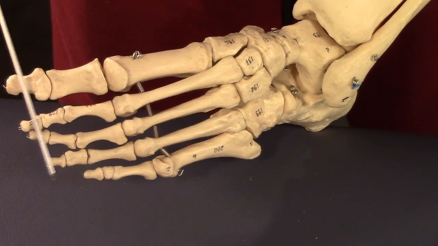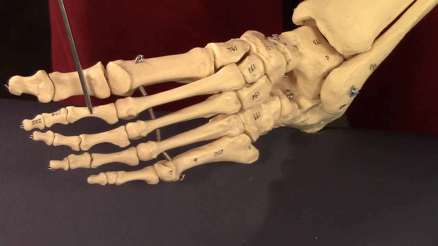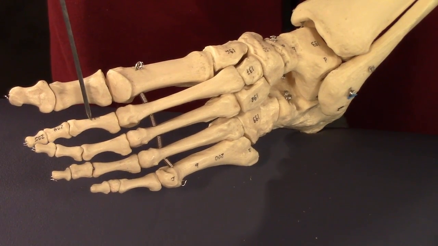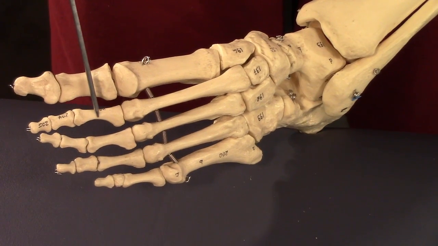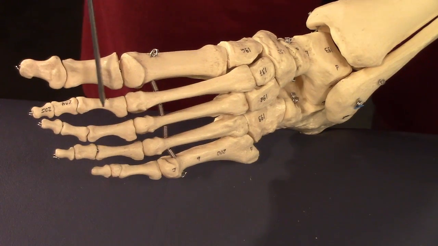So now all of these are the phalanges. If I just put a pin on this, you could just say the second phalanx, or the second digit, be fine. Or no, it wouldn't be fine. You have to be more specific.